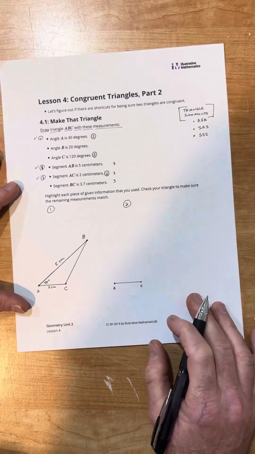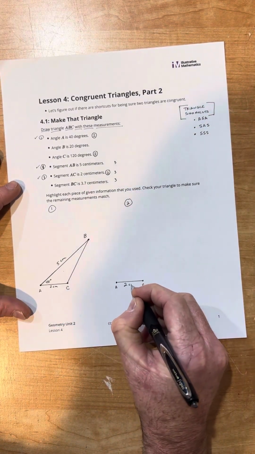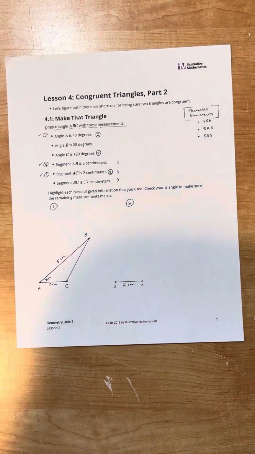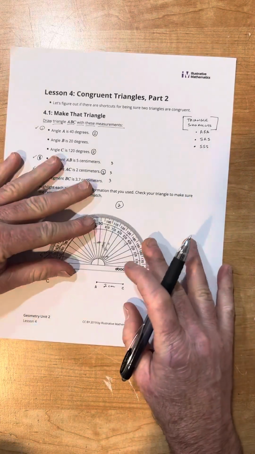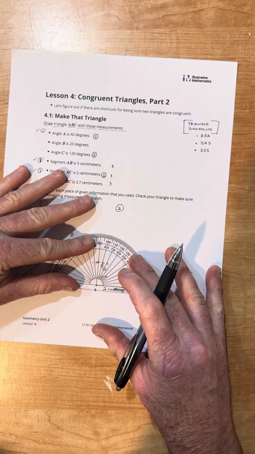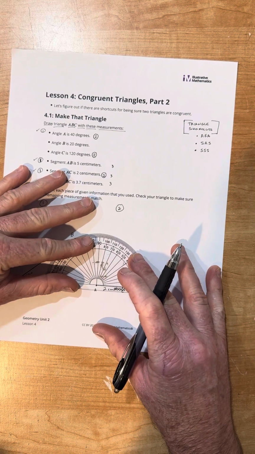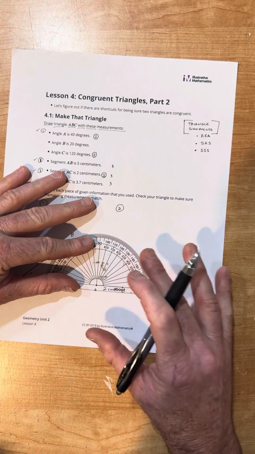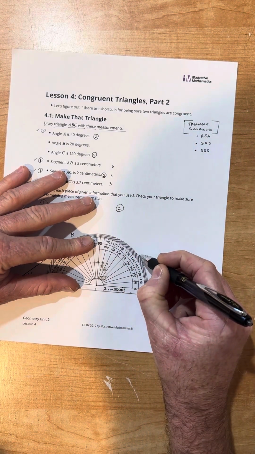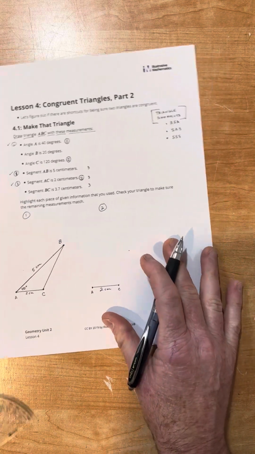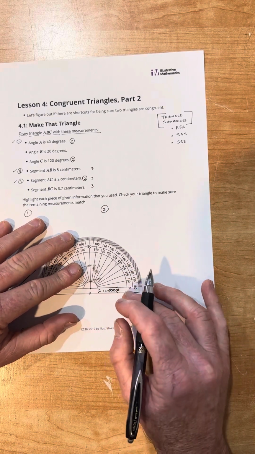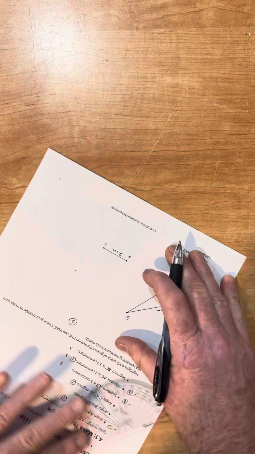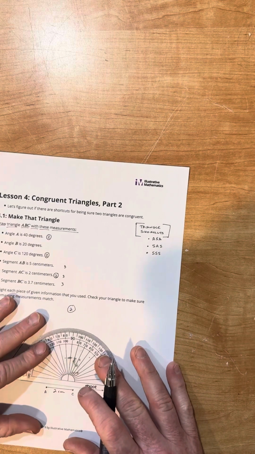Okay, so here we are. That's 2 centimeters. We gotta build another 40 for A. So I've got this kind of protractor. It's a little bit different than yours, but that's okay. And C, we gotta make 120 degrees.